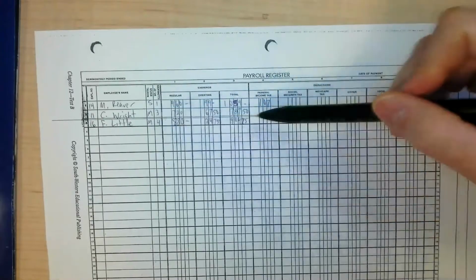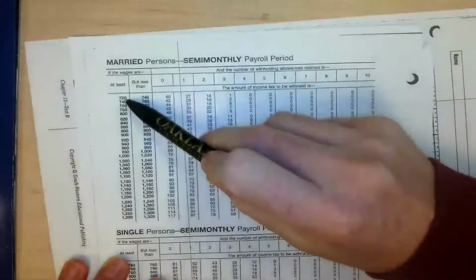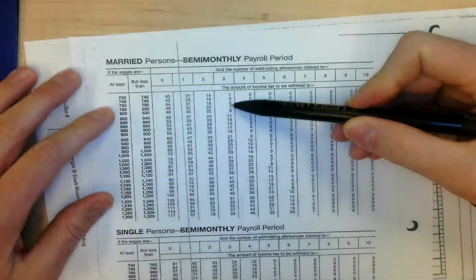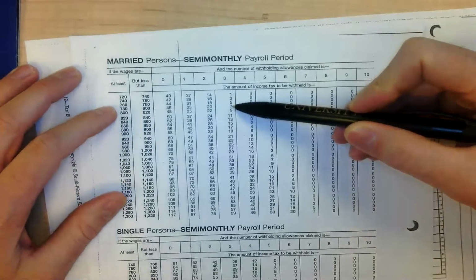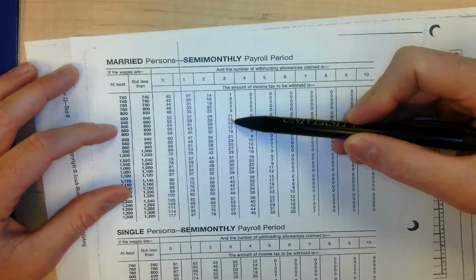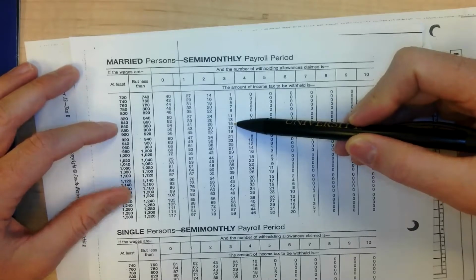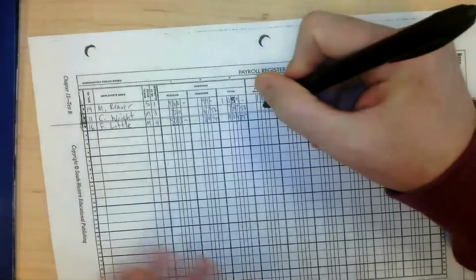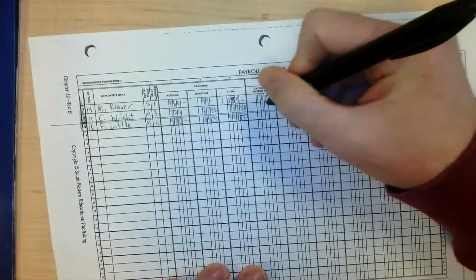Let's do Charles's next. Married with 3, 787. Looks like $15. Not a whole lot of withholding for Charles.